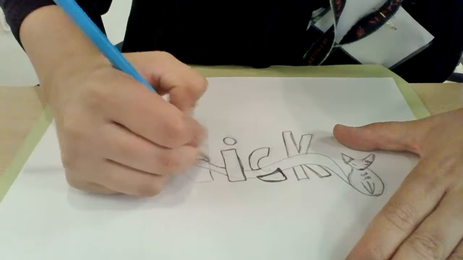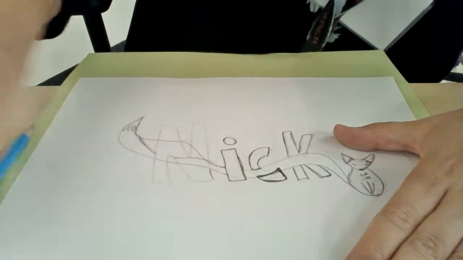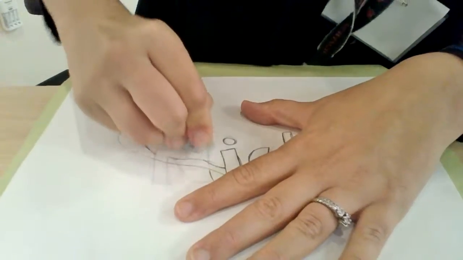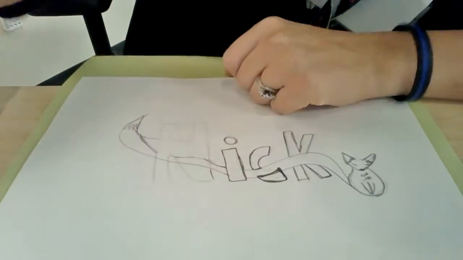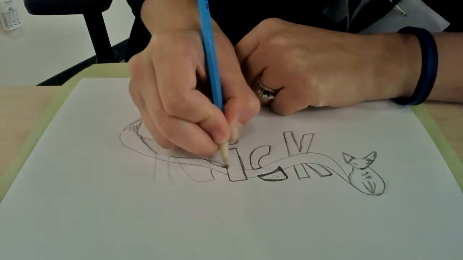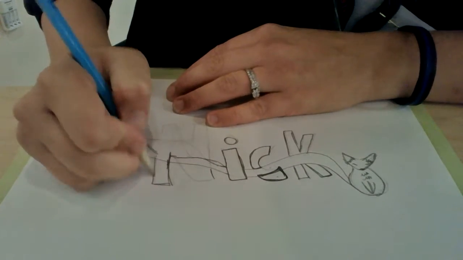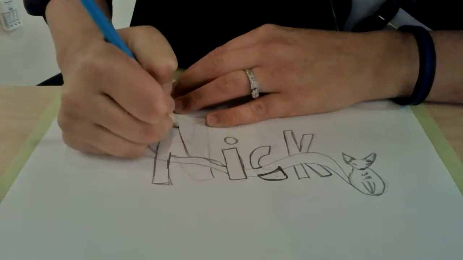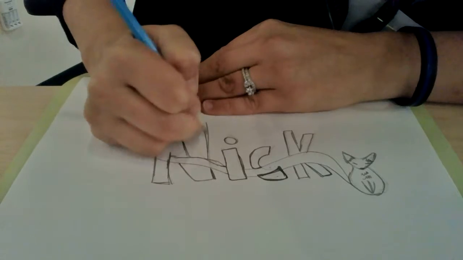I might edit this tail a little bit, oh, the tail's gonna get skinnier, that's okay. Half of drawing is erasing and redrawing, and that's okay. Because your ideas will change as you start working on the drawing, and there's nothing wrong with that. Okay, so we'll darken up that N nice and strong.